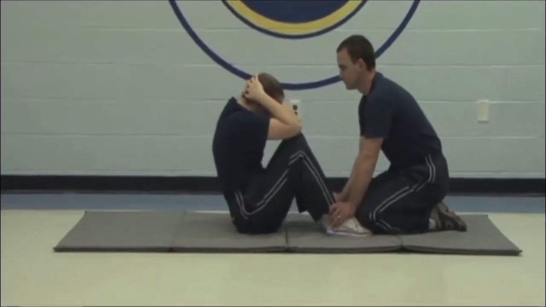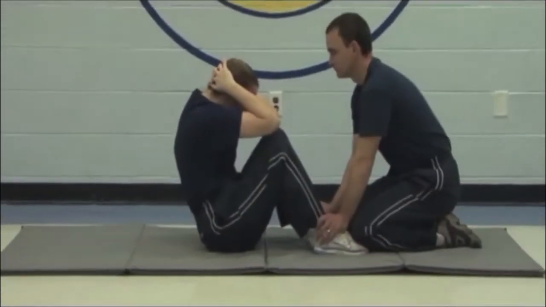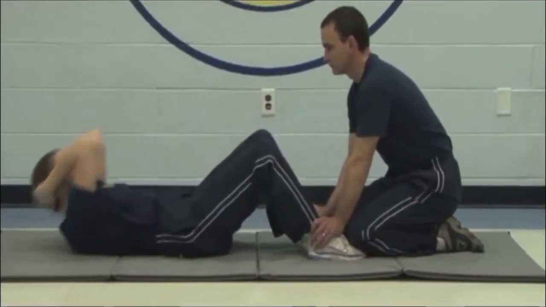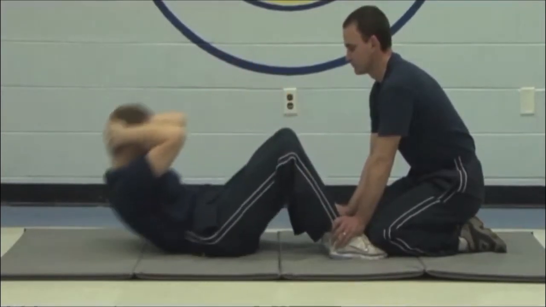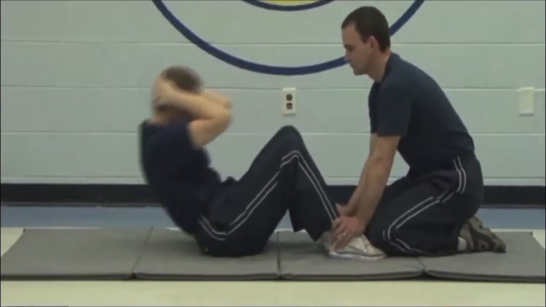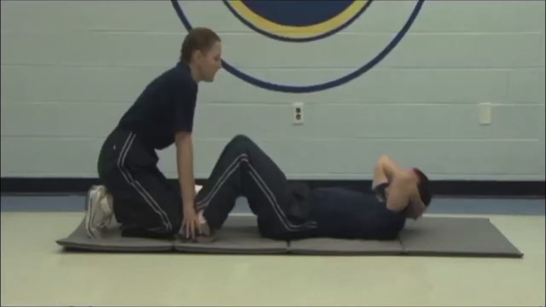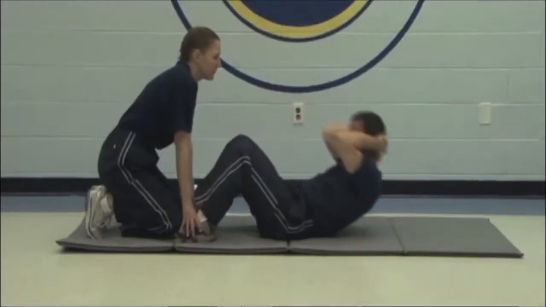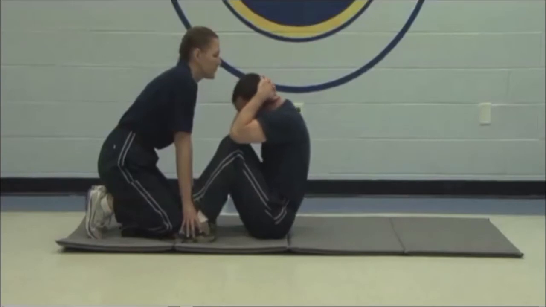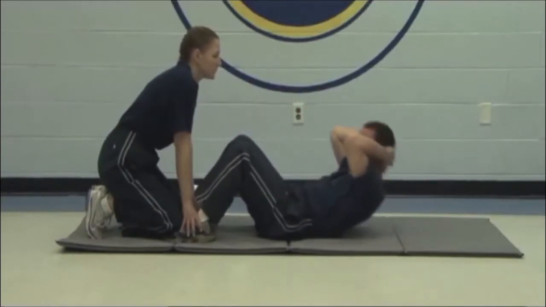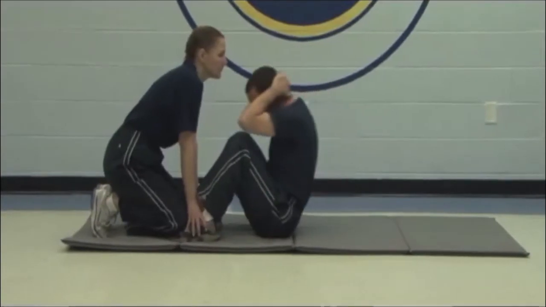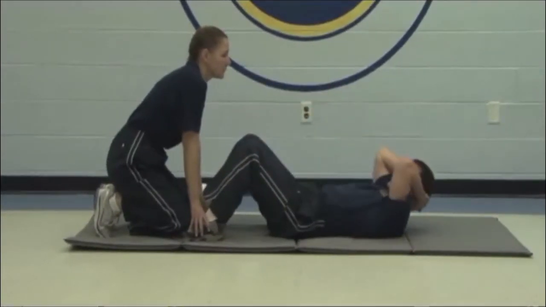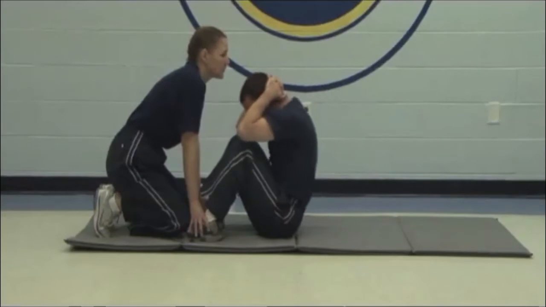Failing to reach the up position, failing to keep the fingers locked behind the neck or head, arching or bowing the back, raising the buttocks off the ground to raise the upper body, or allowing feet to leave the floor will result in incorrect movements. Incorrect movements will not be counted. Each applicant has 60 seconds to complete 25 sit-ups. After a minimum 20-minute rest, applicants will begin the timed 1 1/2 mile run.